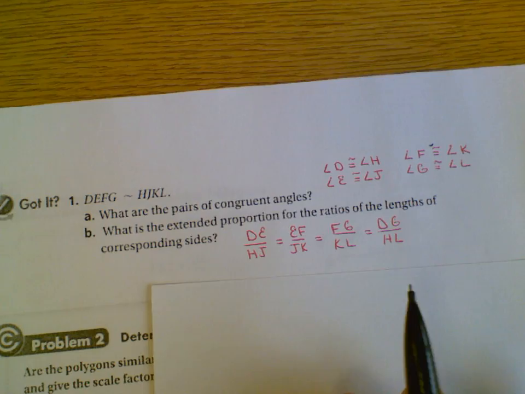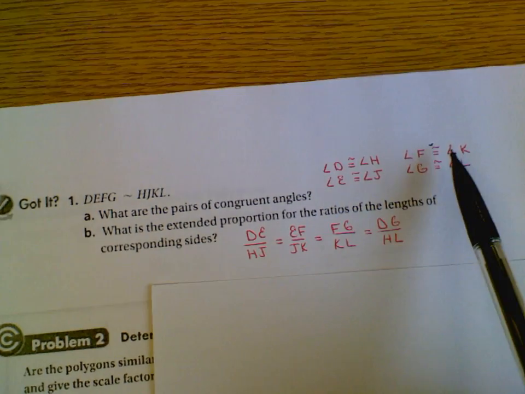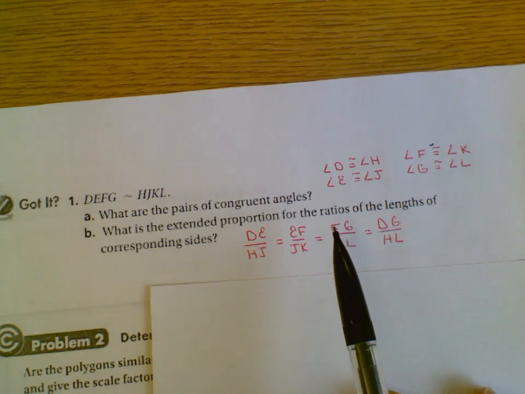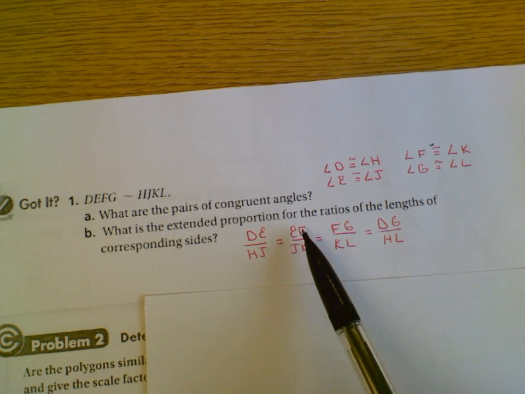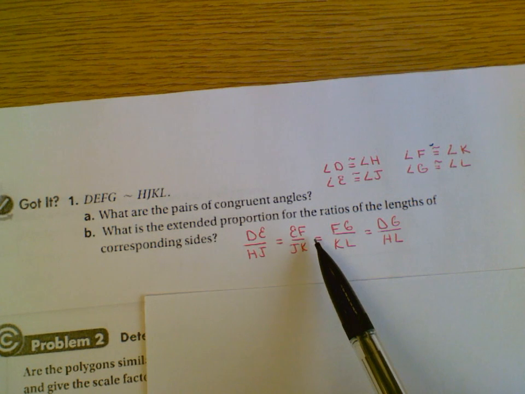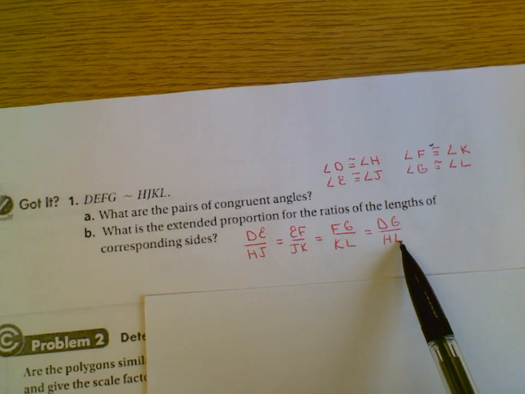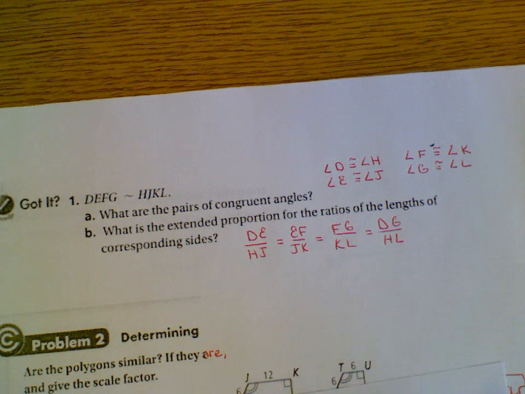Okay, on the got it question, your pairs of congruent angles, did you match up D and H? F and K, E and J, and G and L? And then for your extended proportion, did you do DE is to HJ, as EF is to JK, as FG is to KL, as DG is to HL? Okay, so that first problem is just practicing what are the corresponding sides, what are the congruent angles. The next part is where you're going to decide if your figures are similar or not.